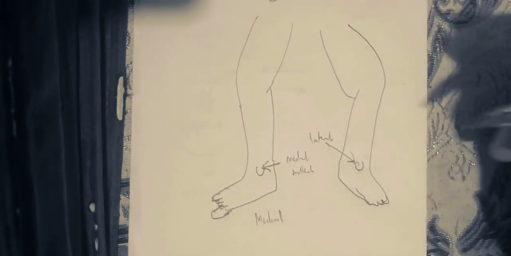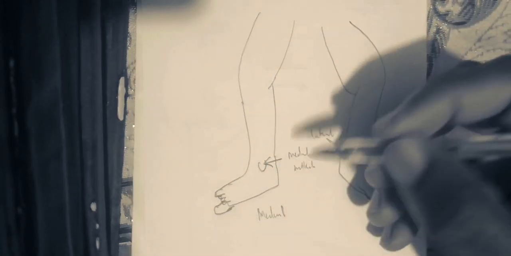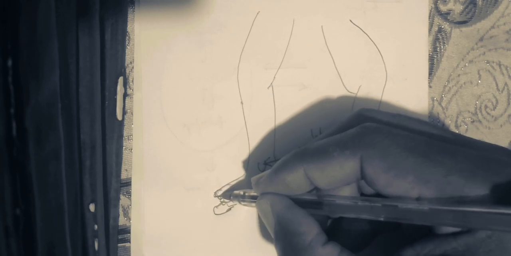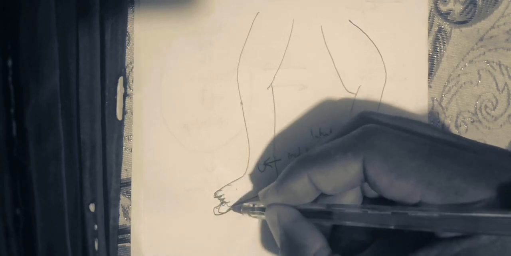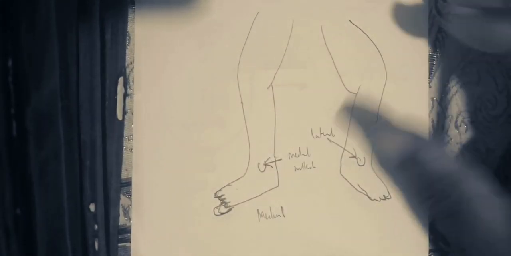Now you need to know that the circulation of the lower limb is going to be divided into two. You're going to have the superficial circulation and you have the deep circulation. In the circulation of the lower limb, you have the superficial circulation and you have the deep circulation.